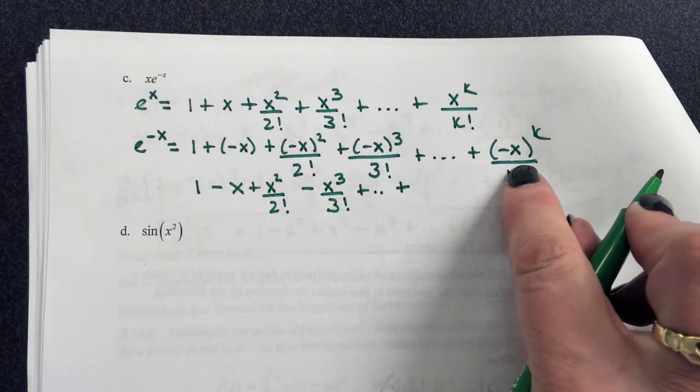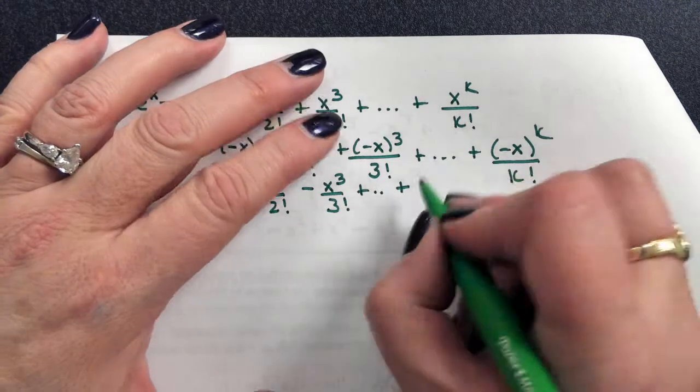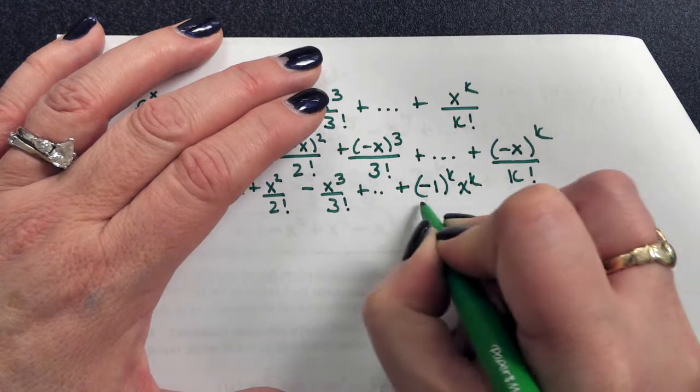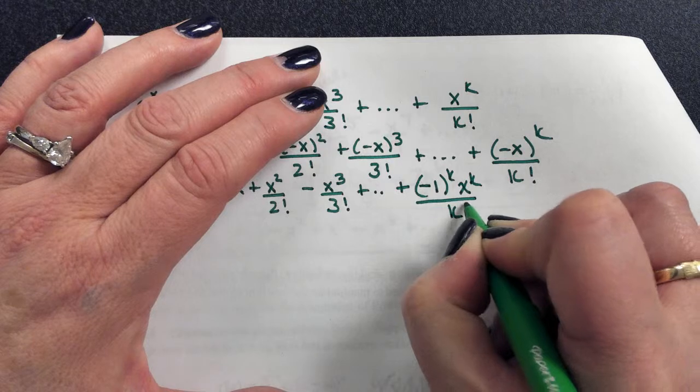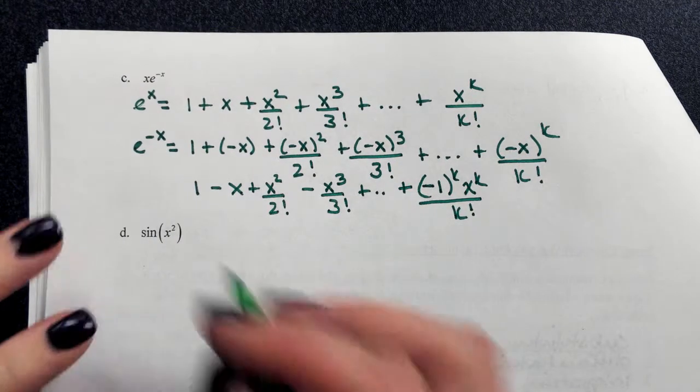What's another way to show the alternator for this? Instead of writing negative x to the k, I can rewrite this as negative 1 to the k times x to the k all over k factorial. So there's your e to the negative x.